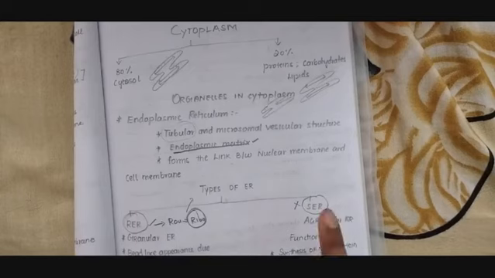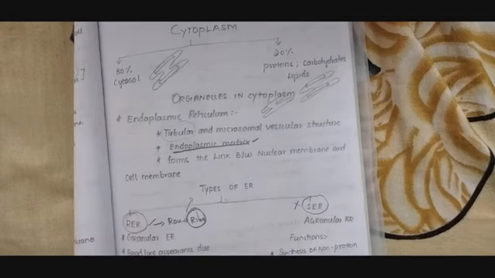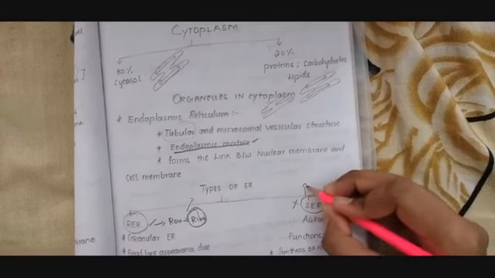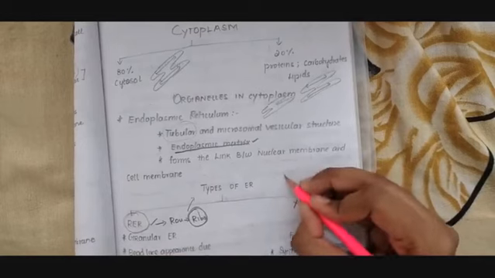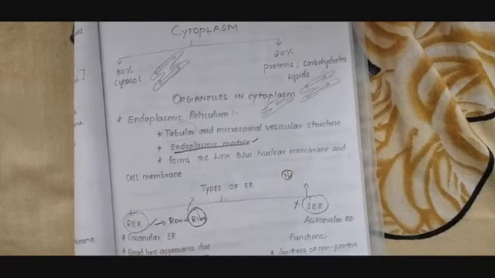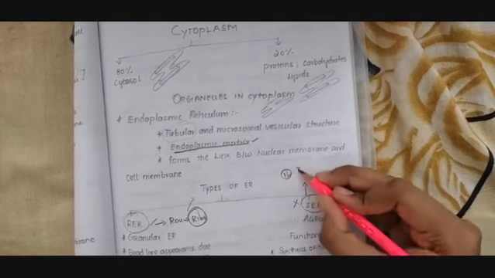Okay. So now let us discuss the function of the smooth endoplasmic reticulum. We have four important functions over here. The first one is synthesis of non-protein substances. Hence, the rough endoplasmic reticulum is involved in the synthesis of protein, and this is involved in the synthesis of non-protein substances. That is the first function. And you have to remember 3C over here.